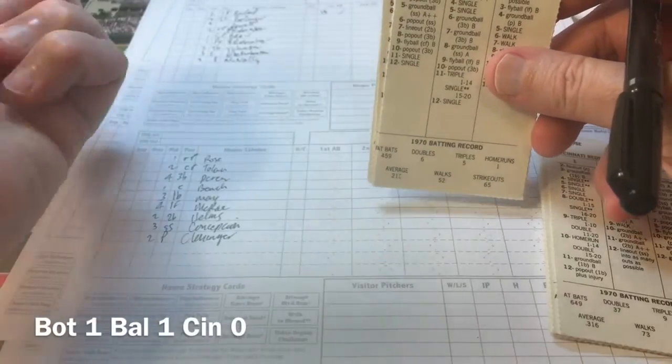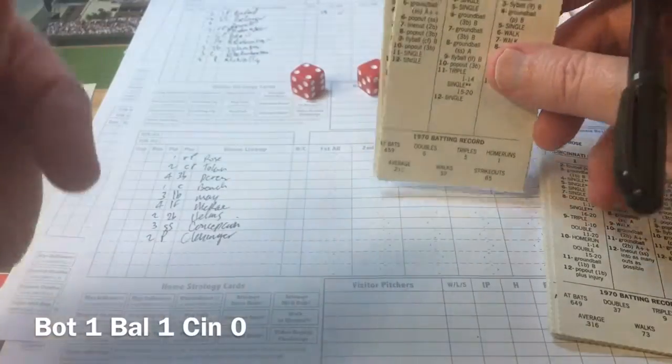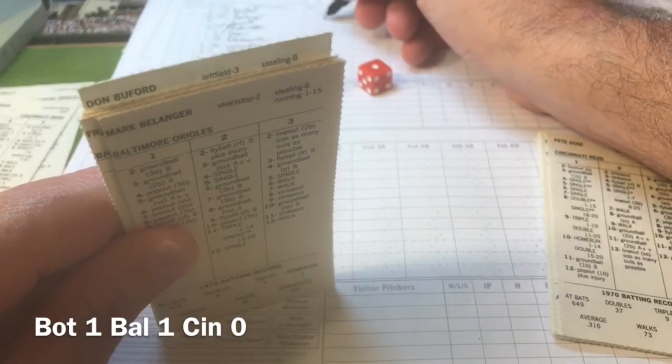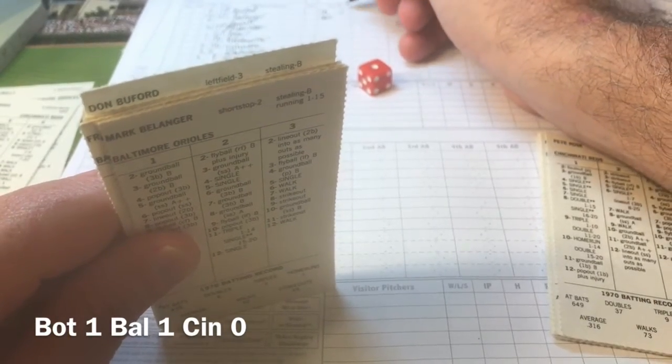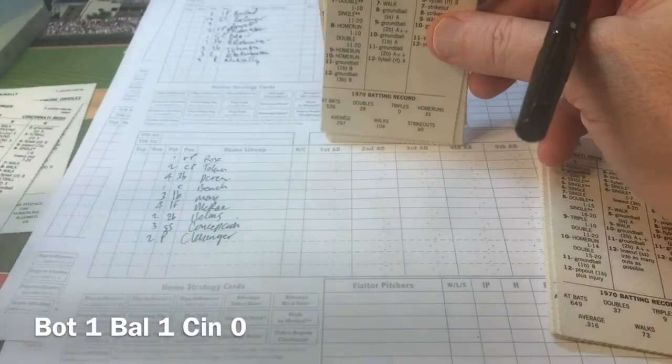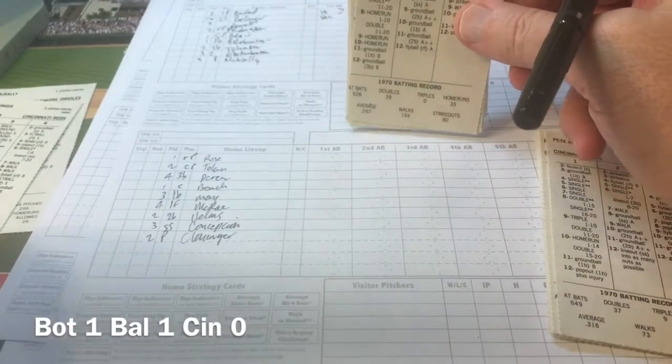It's Mark Belanger. Mark Belanger's going to bunt. And it's a 5. That's batter thrown out by pitcher. Runners advance. So that's a successful sacrifice. Over to second goes Buford. And Cloninger looks in for the sign to Boog Powell.